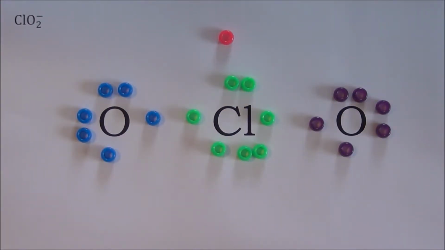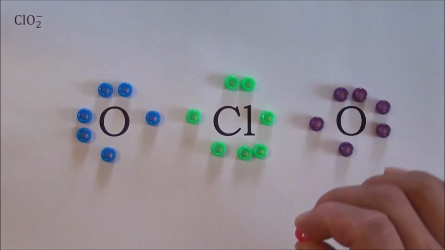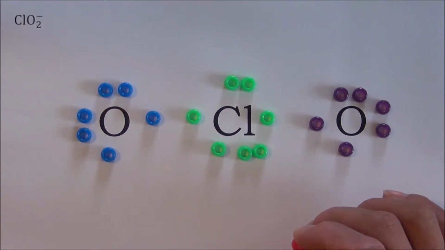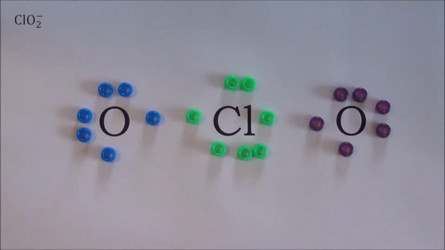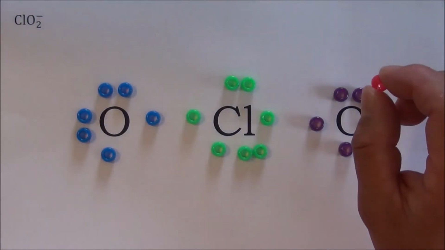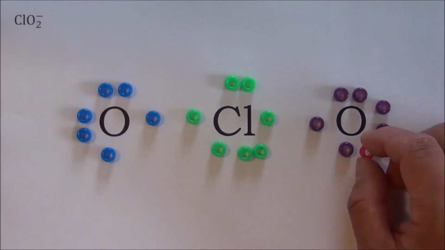Well, you may wonder, Dr. Huang, where do we place this additional electron? Well, in principle, we will place this electron next to the most electronegative atom of the molecule or ion. In this case, it should be oxygen atom. But we have 2 oxygen atoms. It seems you have to pick which oxygen atom you want to give this electron to. Actually, it does not matter. Let's place this additional electron to the oxygen atom on the right.